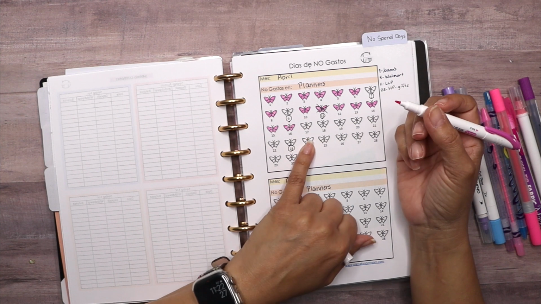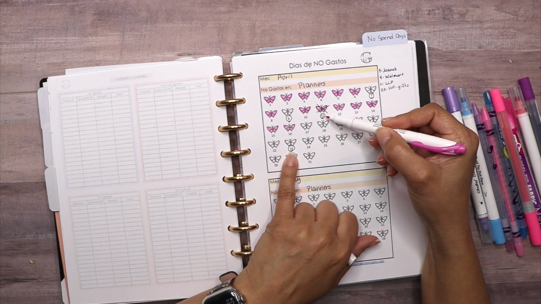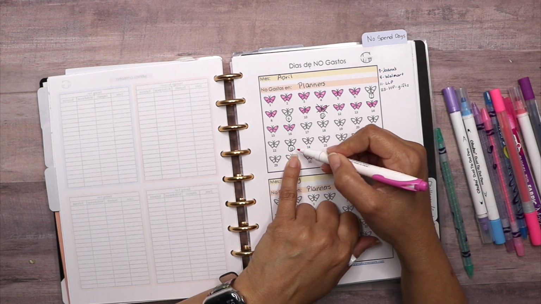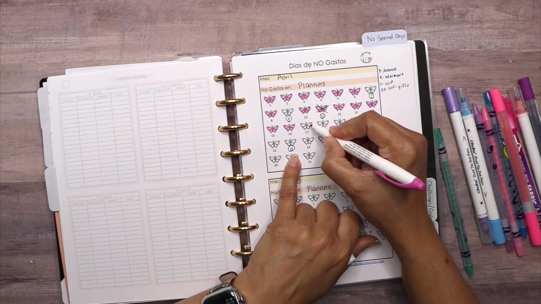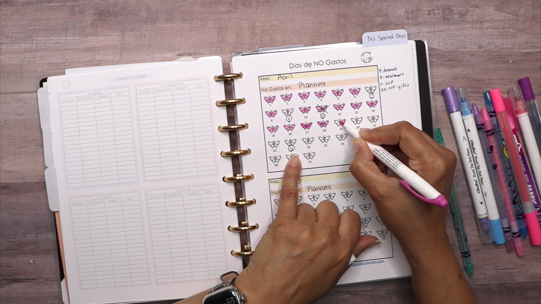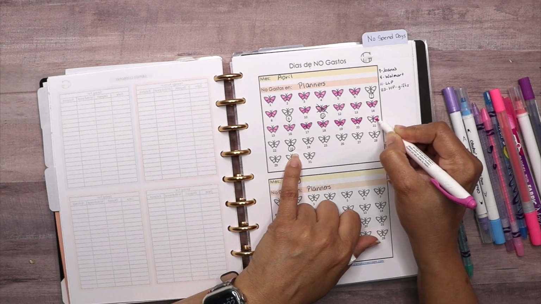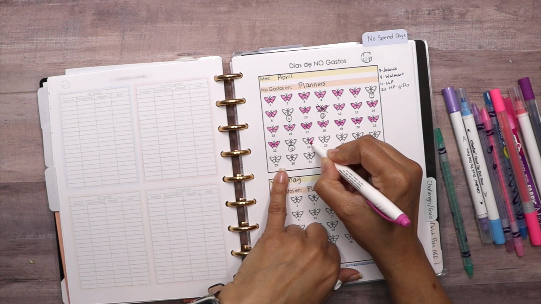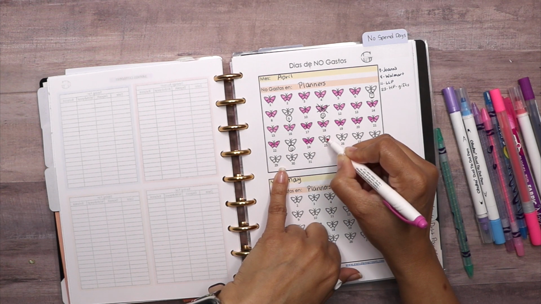Let's see. This one, I highlighted it, but I wasn't supposed to because I did spend money on Live Love Push. The 23rd, I spent money, but this one I didn't. Is that the same color? Yes, it is. I'm going to pass this really fast so the video is not longer than it already is. But it's good to see how many times you're spending money on certain items or a store.